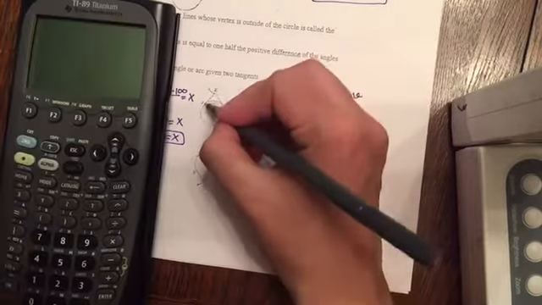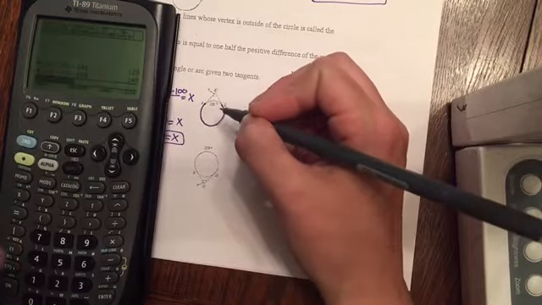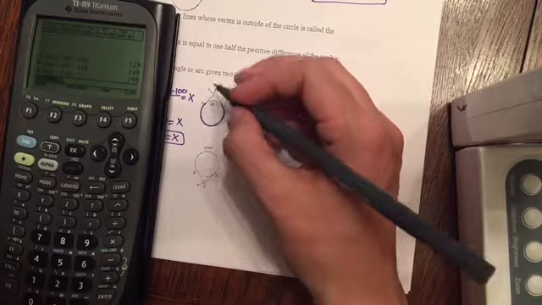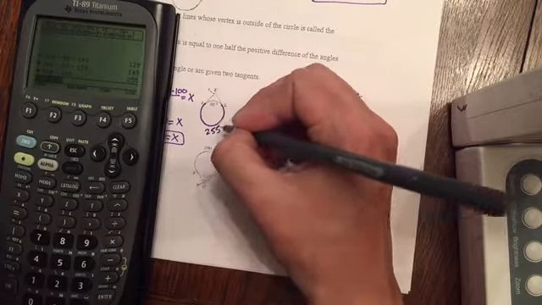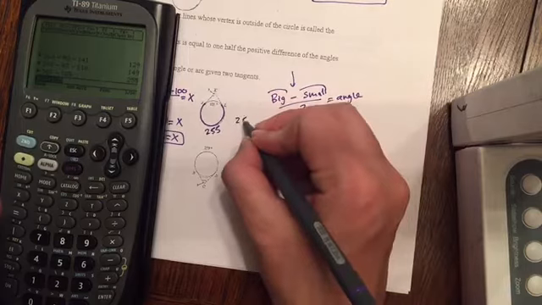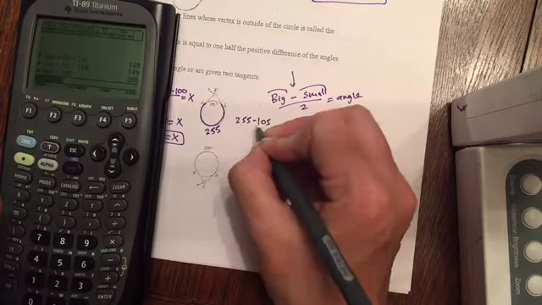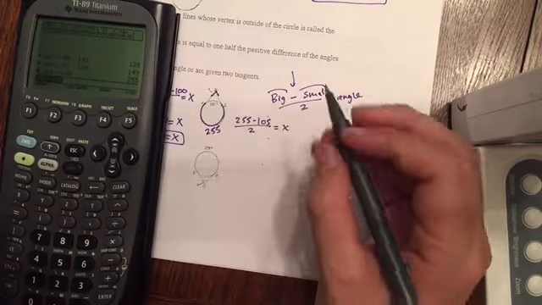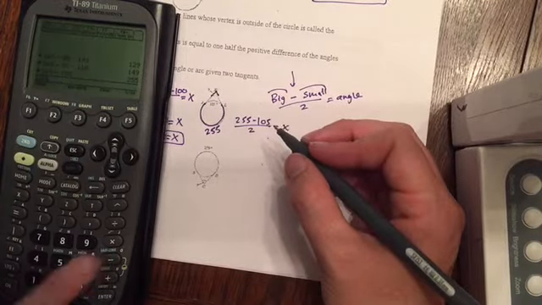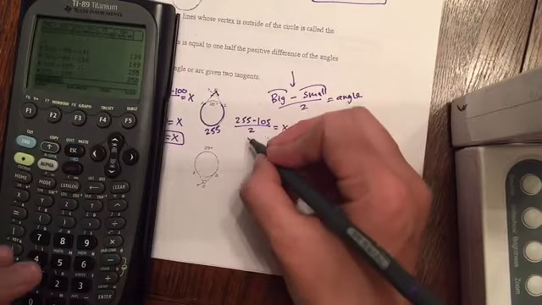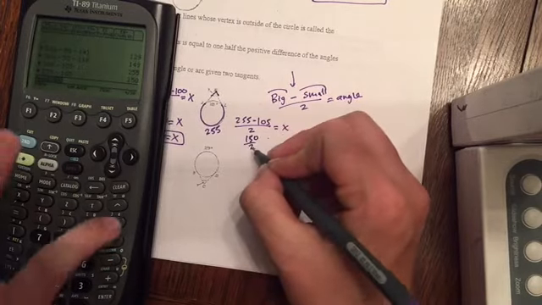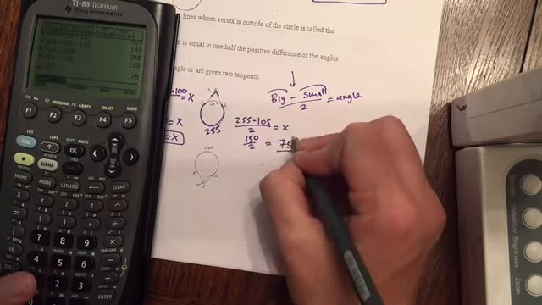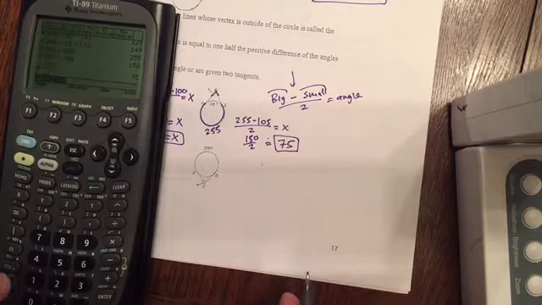So I'm going to find this big arc. So I'm going to do 360 minus the 105. I do the big arc minus the small arc divided by 2 equals the angle that I don't know. 255 minus 105 divided by 2, 75 degrees.